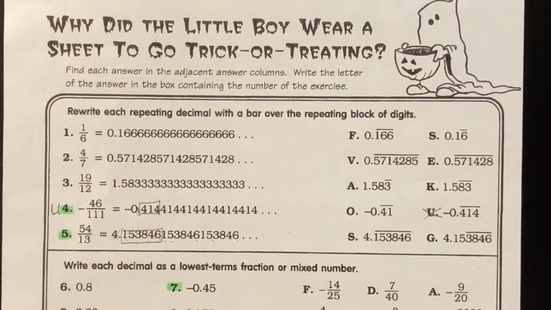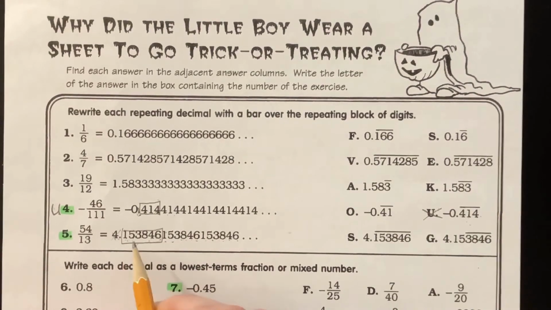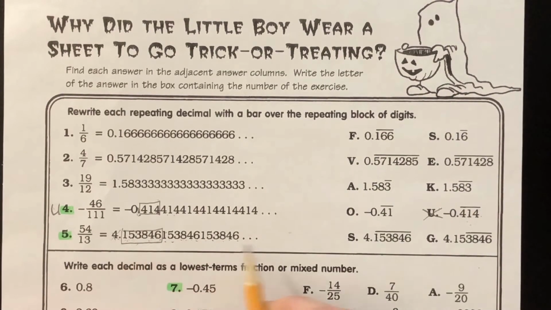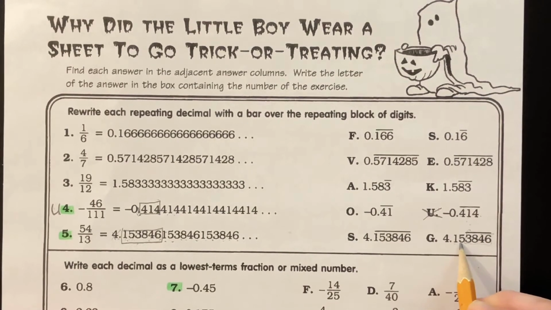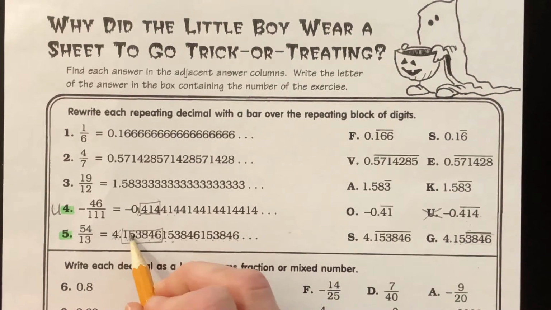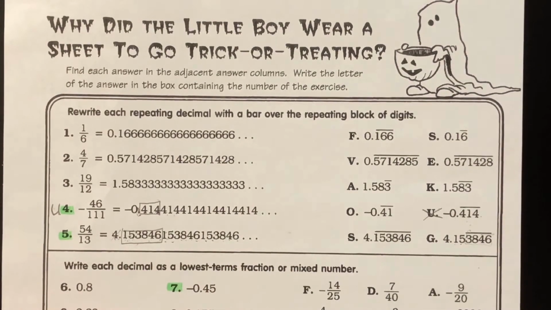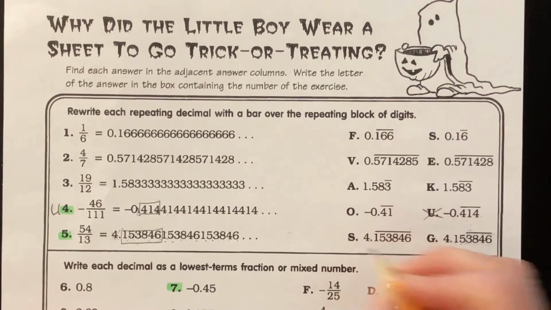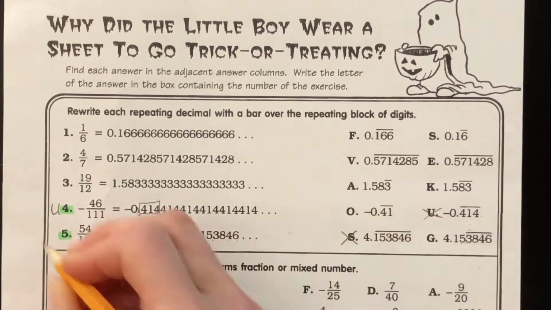Yes, that is what's repeating. So that's what we need to have under with lines over it. That one just assumes that this is all that's repeating and the 1 and 5 aren't. But you can see the 1 and the 5 are. So the answer to number 5 is S.